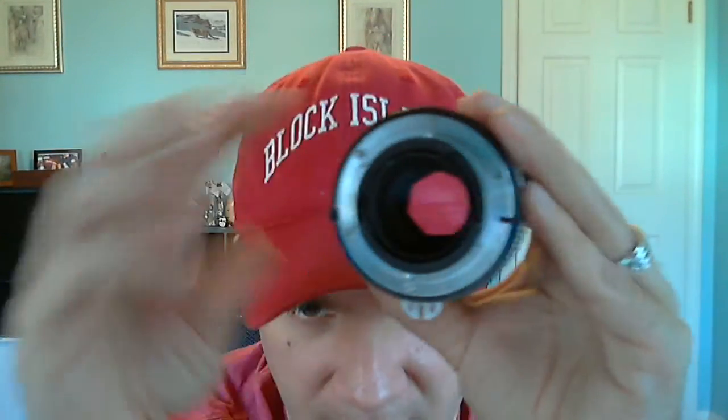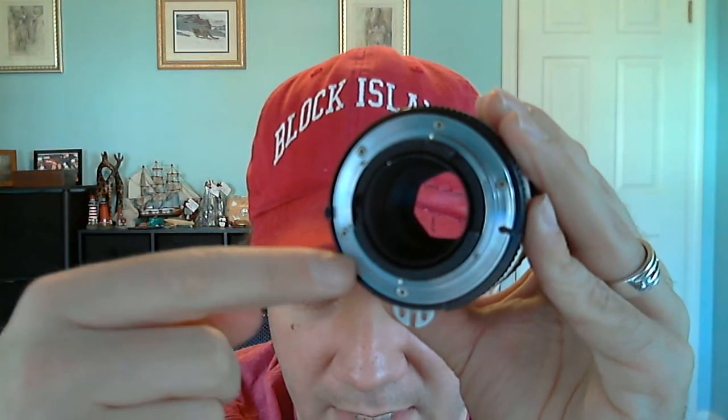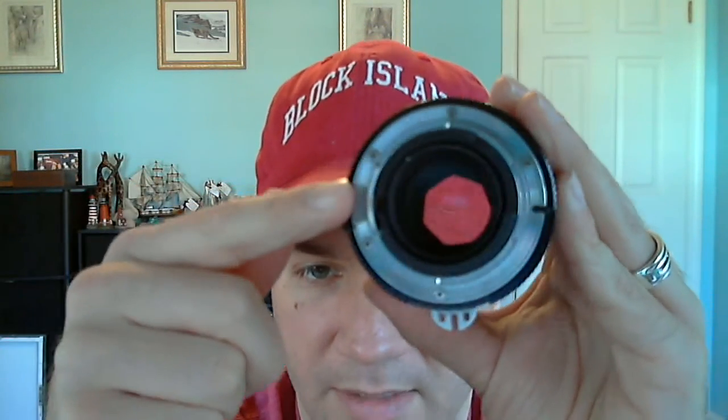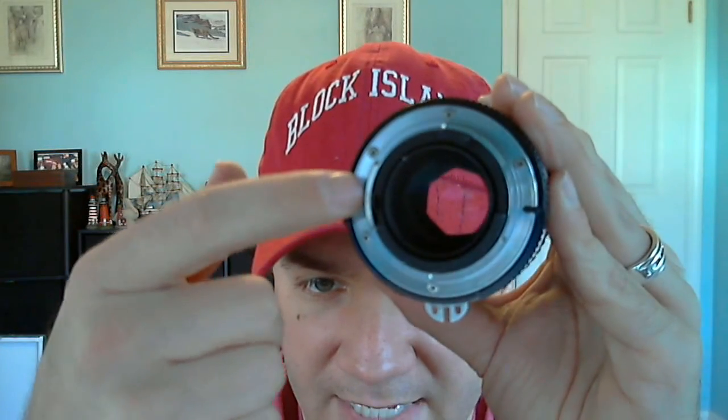An easy way to know the difference between AI and AIS lenses has to do with the bottom. If you look at the mount, around the outside of this lens is a metal ring. This metal ring would have a little divot taken out of it if it was an AIS lens. This is an AI lens.